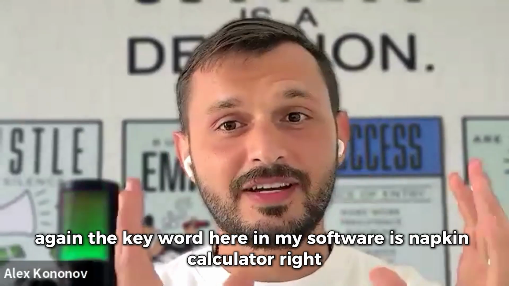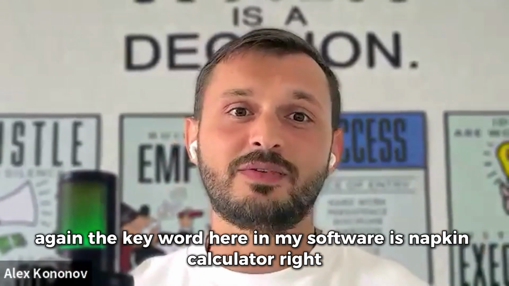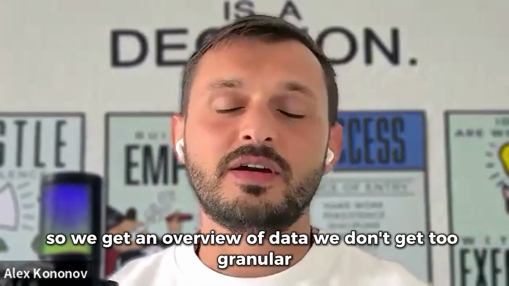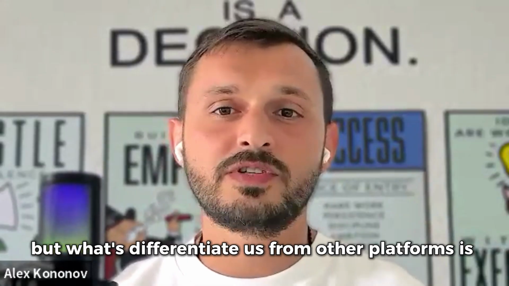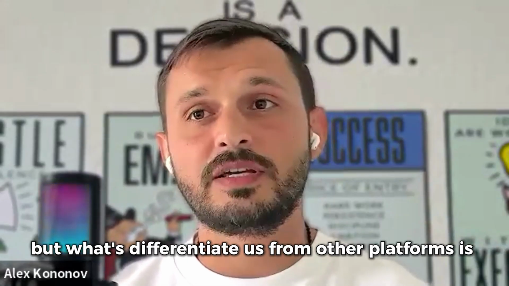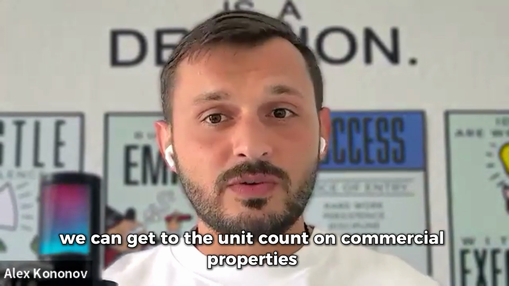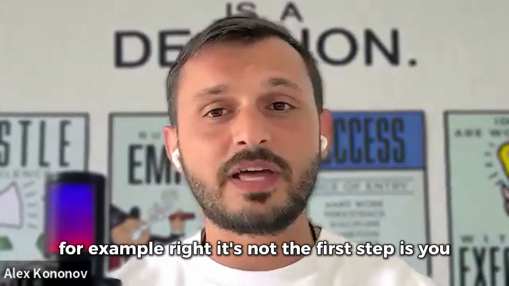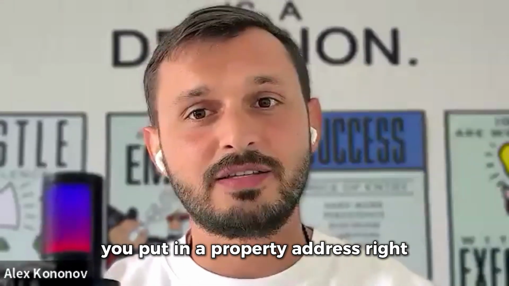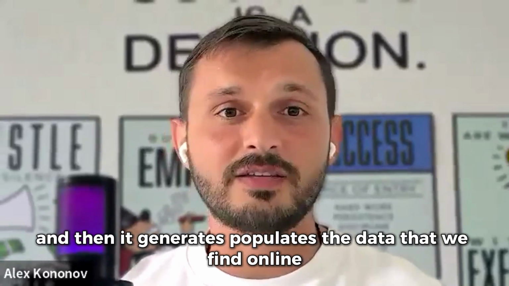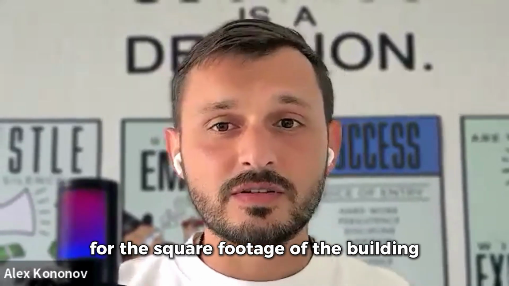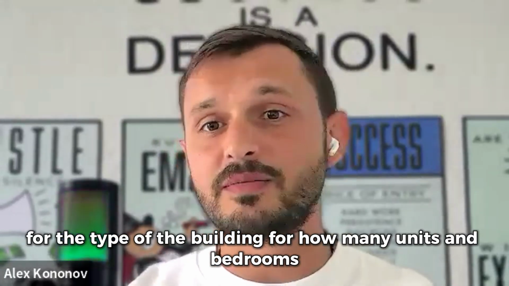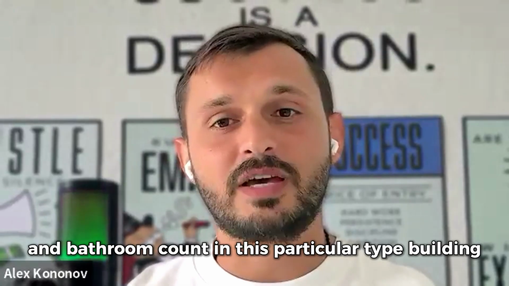Again, the keyword here in my software is napkin calculator, right? So we get an overview of data. We don't get too granular. But what differentiates us from other platforms is we can get to the unit count of commercial properties. For example, the first step is you put in the property address, and then it populates the data that we find online for the square footage of the building, the type of building, and how many units, bedrooms and bathrooms in this particular type of building.